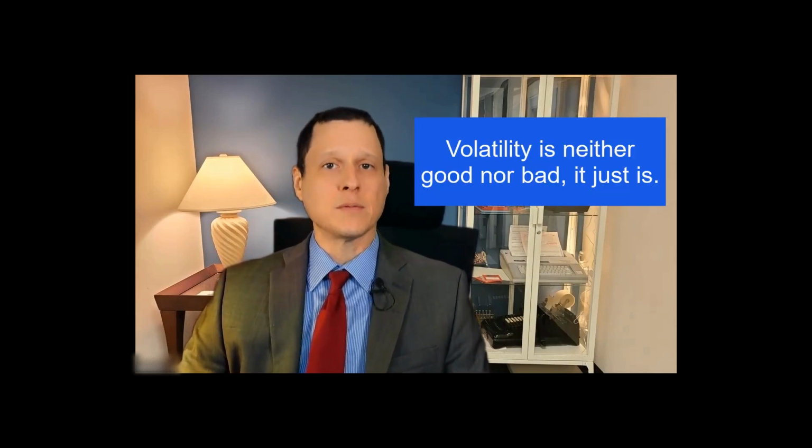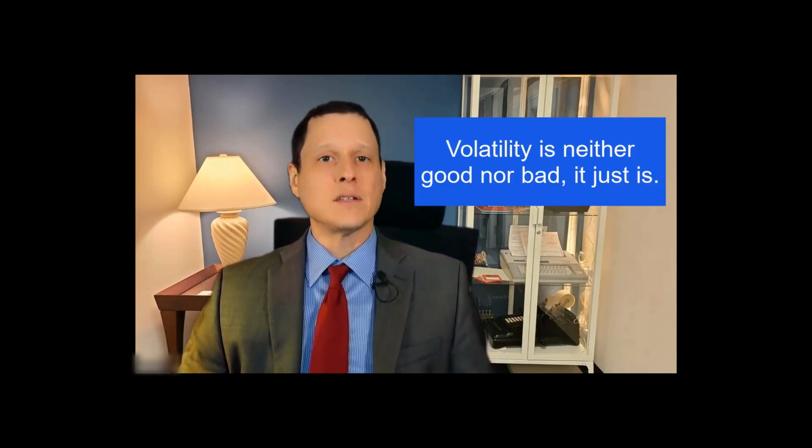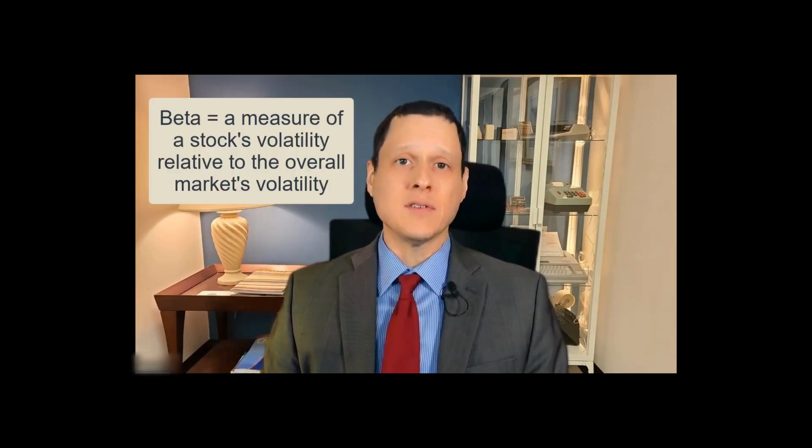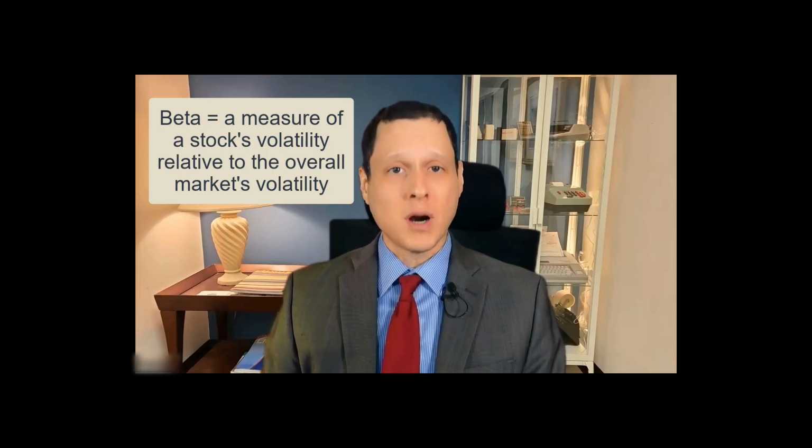What is volatility? Well, it's the technical term for risk, but it's more than just that. Volatility measures the magnitude of price changes and the magnitude of trading volume, meaning how many players are in a given part of the market at a given time. What is beta? Beta is a given stock's volatility versus the overall market's volatility, and it's expressed as a number.